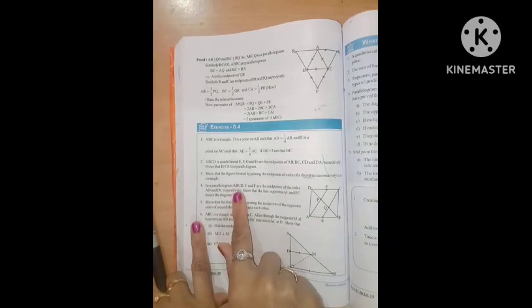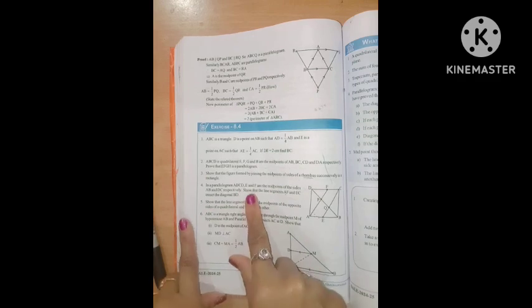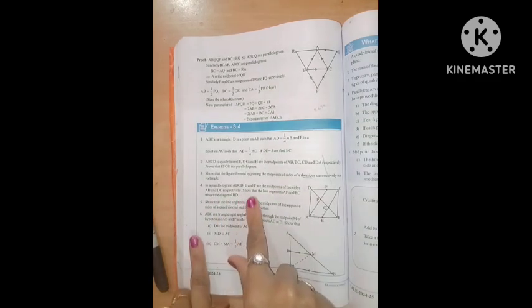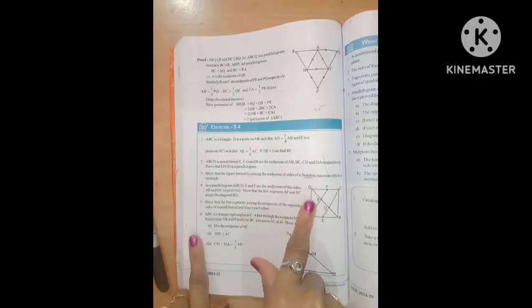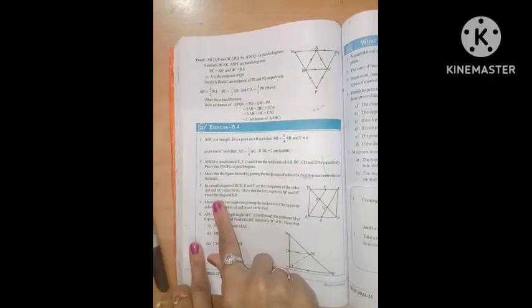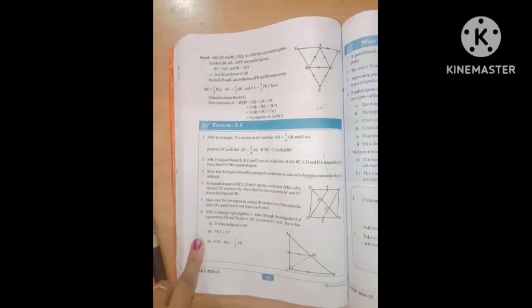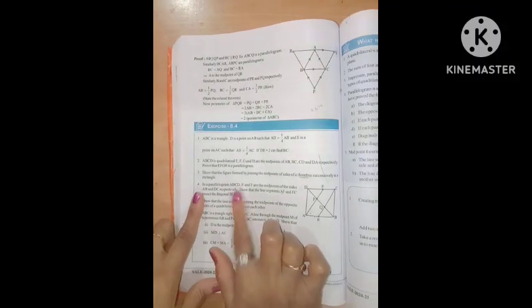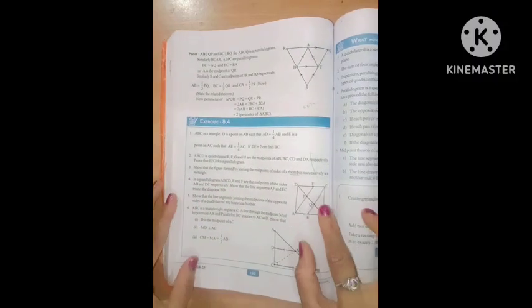In a parallelogram ABCD, E and F are the midpoints of the sides AB and DC respectively. Show that the line segments AF and EC trisect the diagonal BD. This is the question. What is given and what is asked in this question? First, I will explain this one.